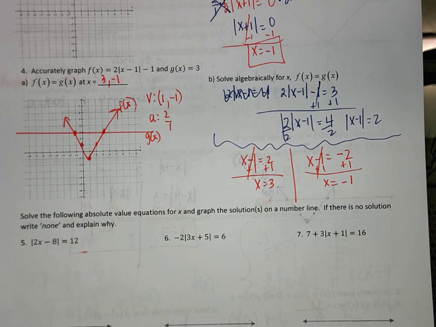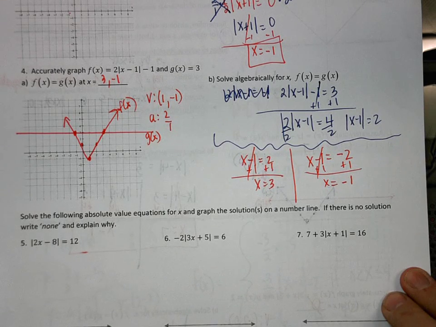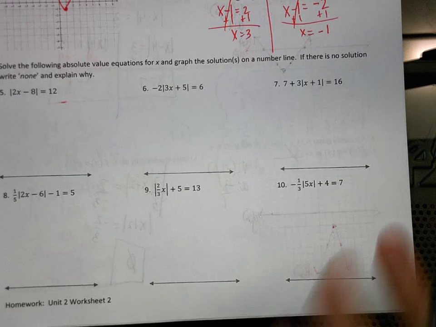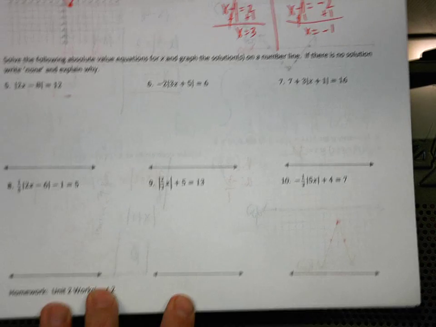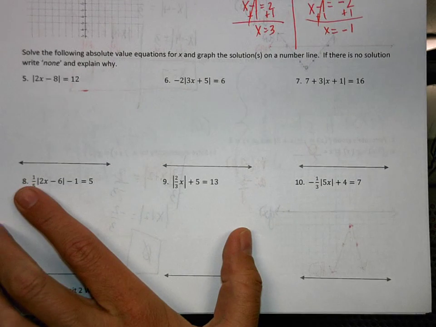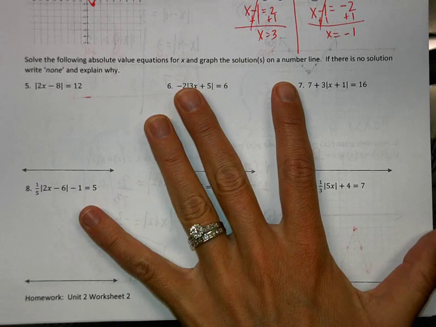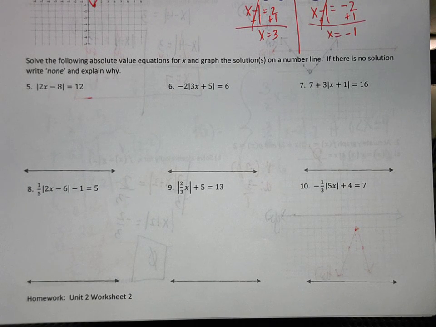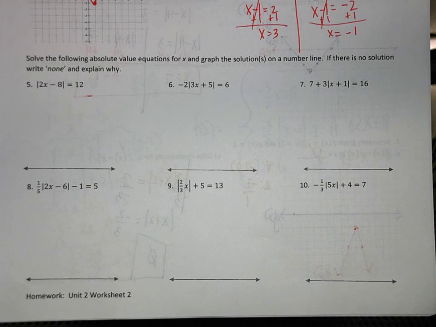No, we're good? Okay, so part of your homework is going to end up being doing both, and then part of it is just doing absolute value equations algebraically. You don't have to do it graphically as well. Okay, so on number 5, is the absolute value by itself? Yes. So we're just going to set up 2 equations.